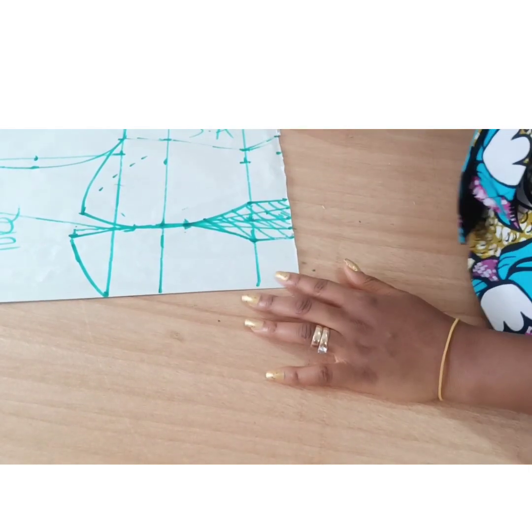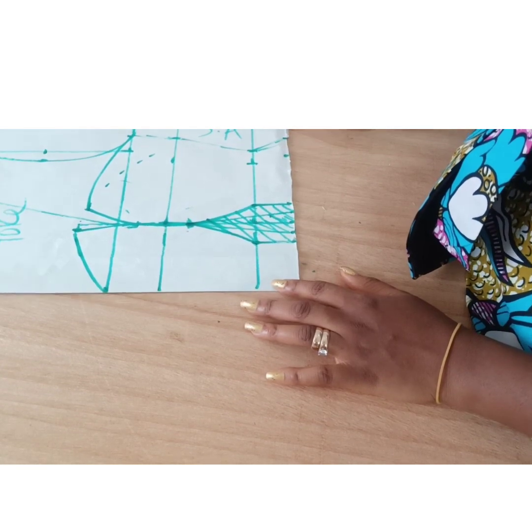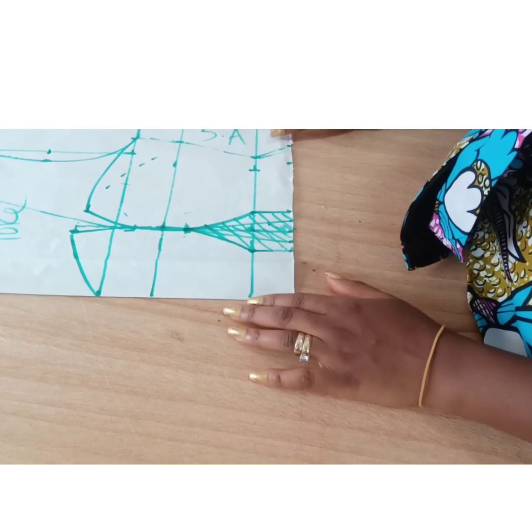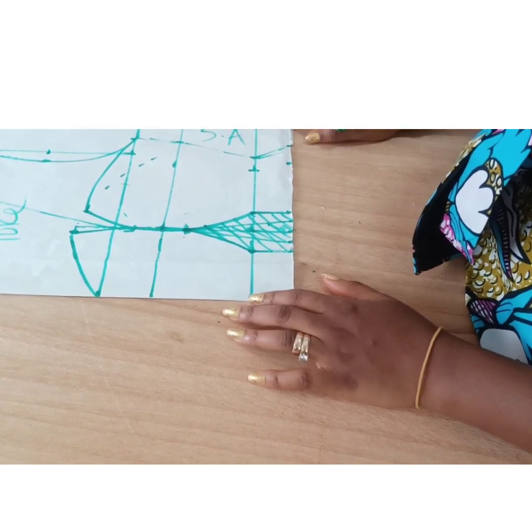So that is how to draft a bustier from a regular pattern.